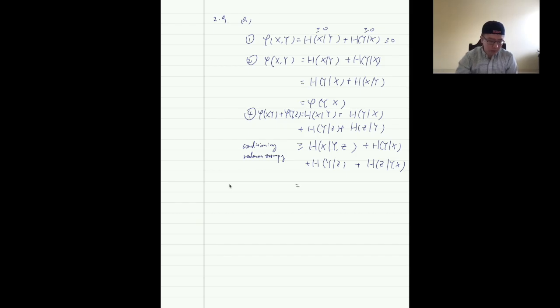Okay, so let's see what we can get here. What's this one? This plus that would be nothing but H(X,Y|Z). This is by the chain rule of conditional entropy. And similarly for these two, we can also get that this is nothing but H(Y,Z|X).